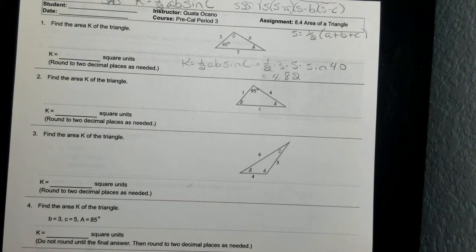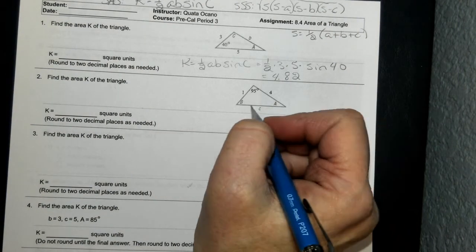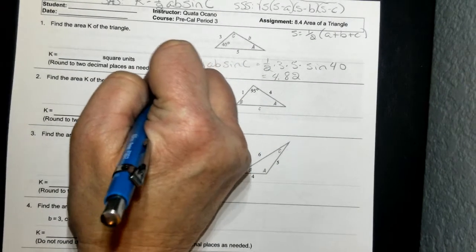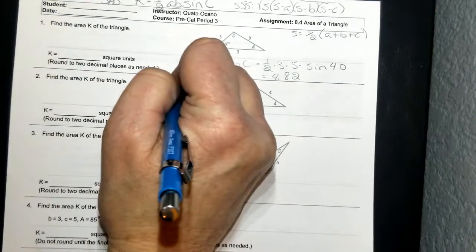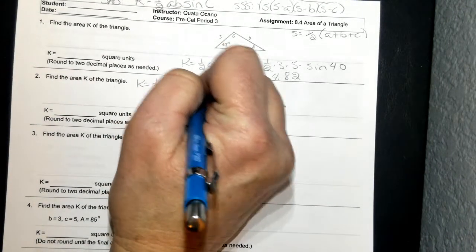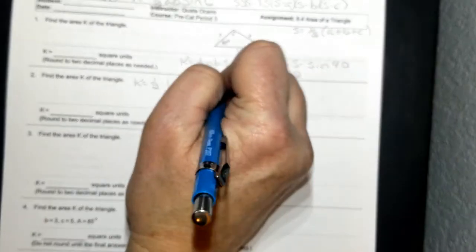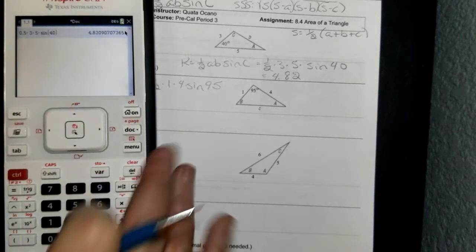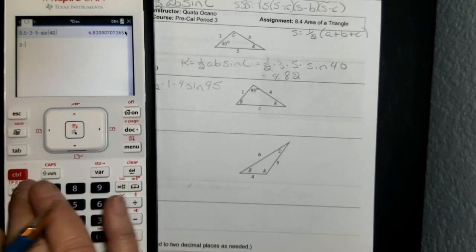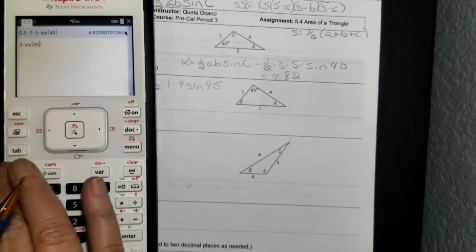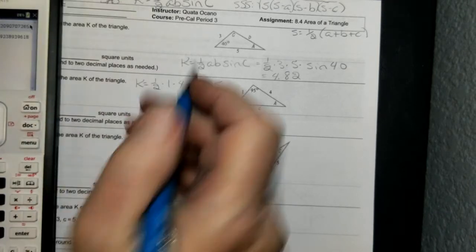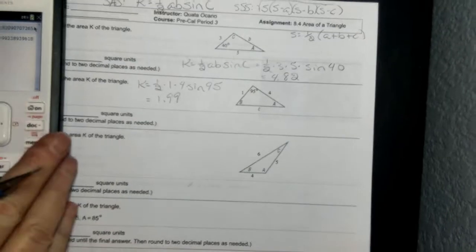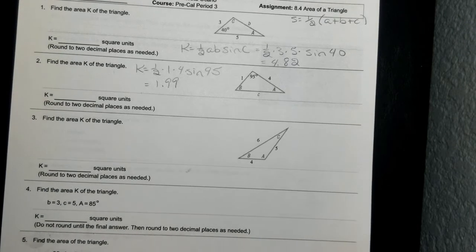Okay, that was straightforward. Find the area K in the second triangle. We have a similar side angle side, so K equals 1/2 times 1 times 4 times the sine of 95. Let's just do this in our head. 1/2 of 1 times 4 is 2. So I'm just going to go 2 times sine of 95, and I get 1.99. All right, so those are two side angle side.